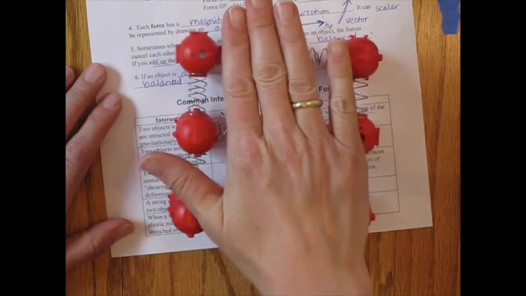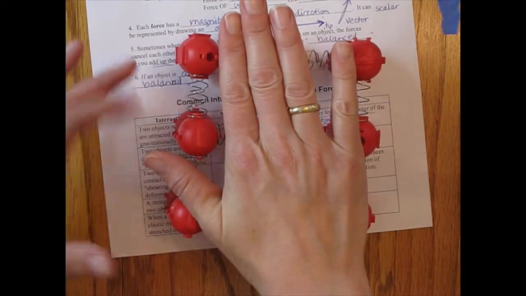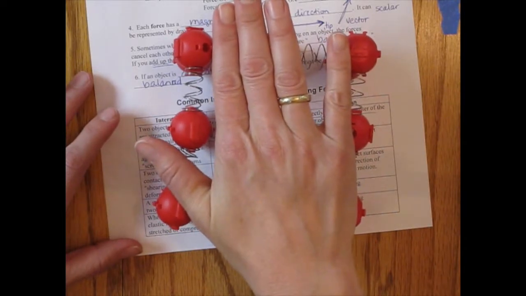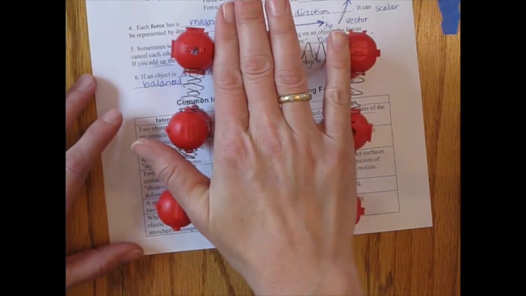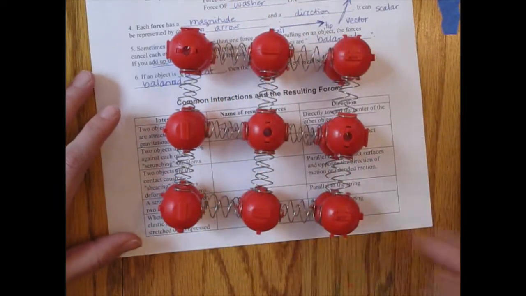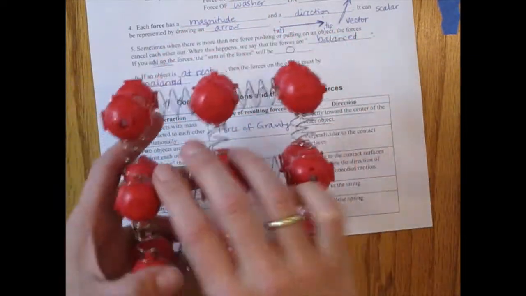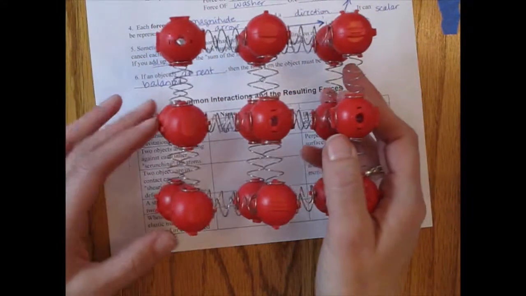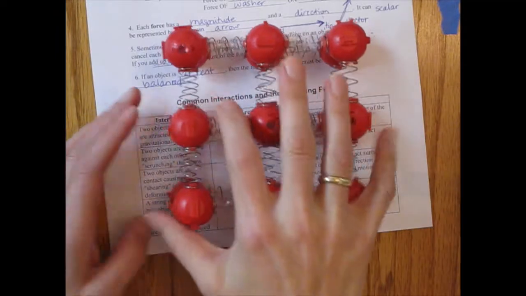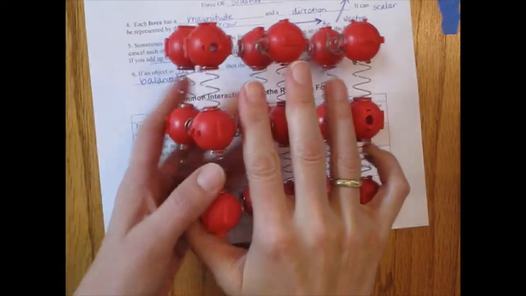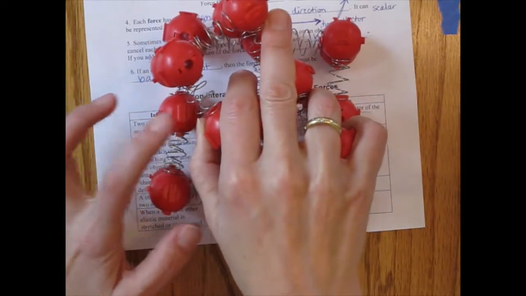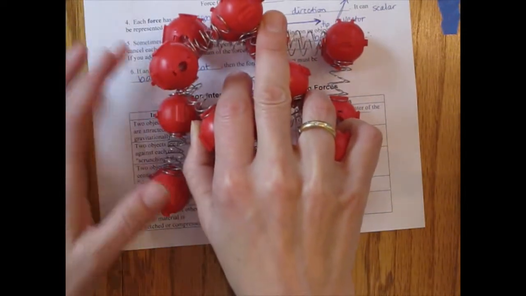If you set an object on the table, there's some deformation that happens in those bonds. The molecules and the atoms are moved, they're compressed, and they want to spring back to their initial position, creating an upward force. Likewise, the object set on the table is pushing up on these. So for example, if this is the hand pushing down, you can see there's deformation in that top object as well.